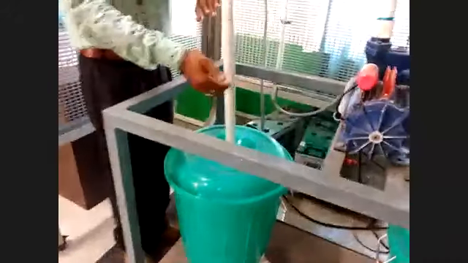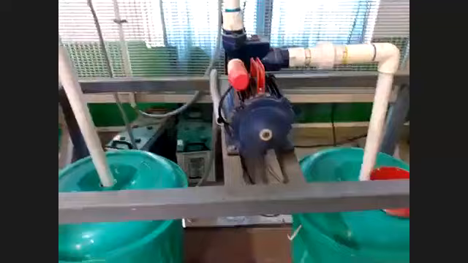Now I am going to run this. You can see when I run this, it is running, and from this side the water is going through, and it is stored here.